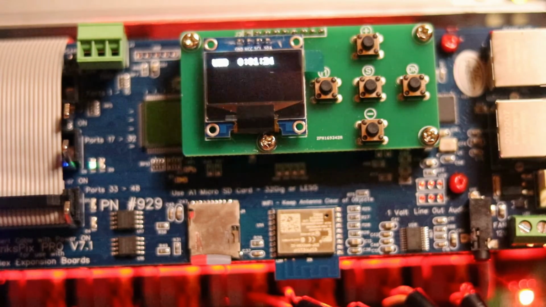So again, we made it the master. So master means that it is its own CPU now, and it's going to look for an SD card for the appropriate sequence to play.